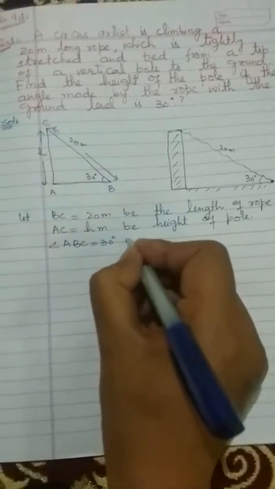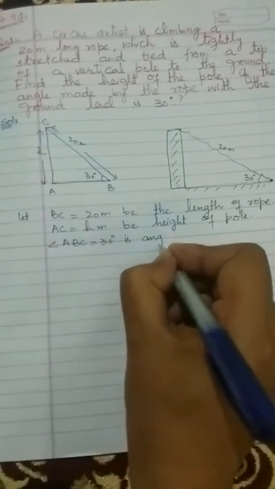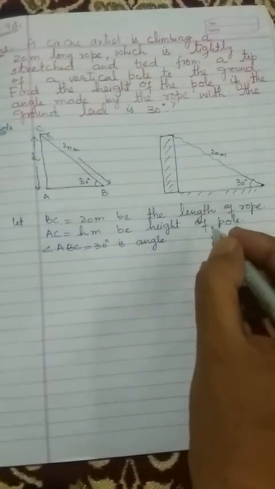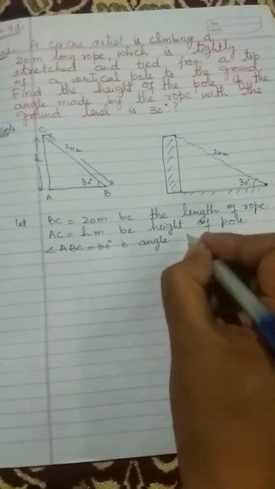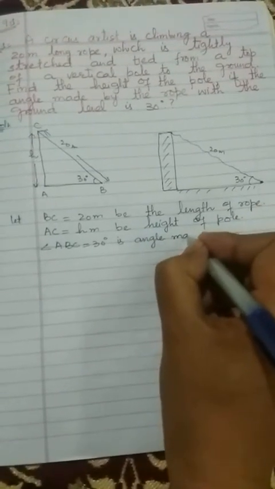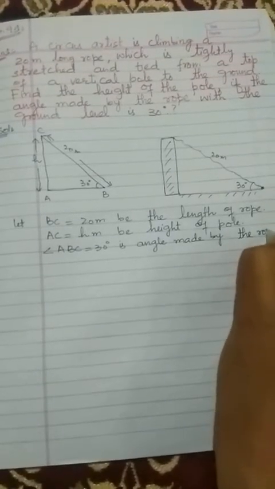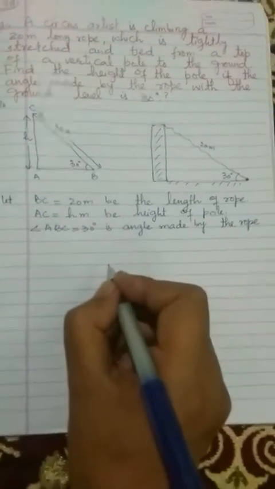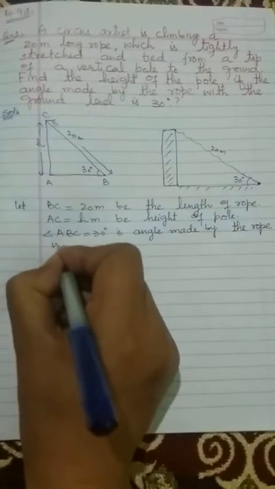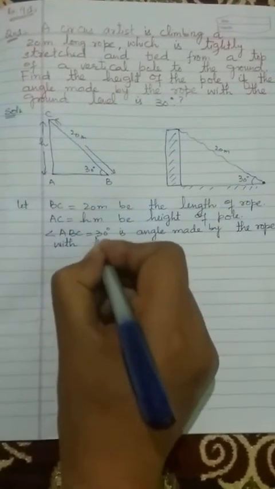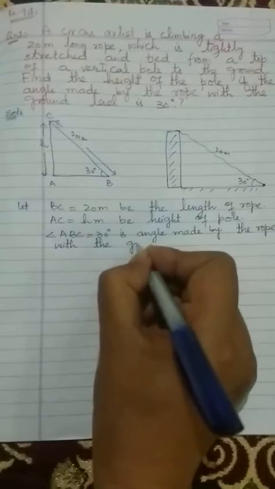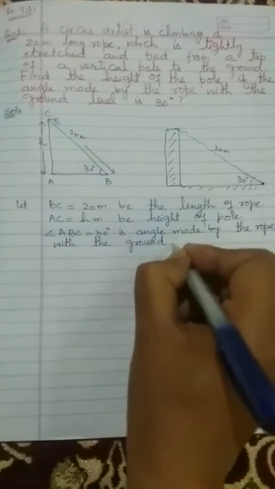That is angle, मैं डायरेक्टली भी लिख सकता हूं angle of elevation. चलो फिलहाल पहले क्वेश्चन में लिखेंगे angle made by the rope with the ground level. Understand? Now question is easy.